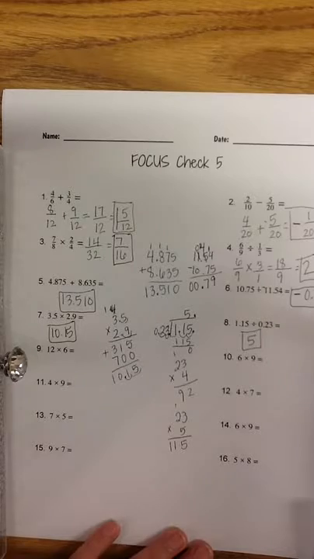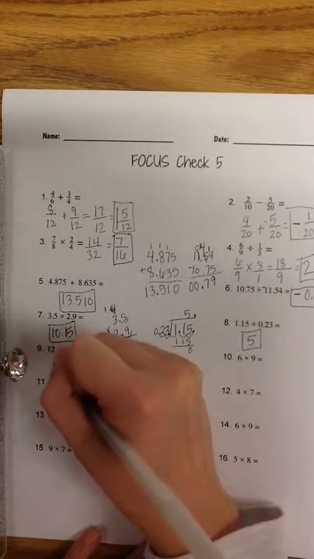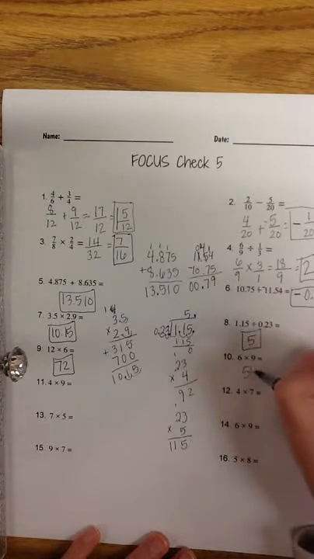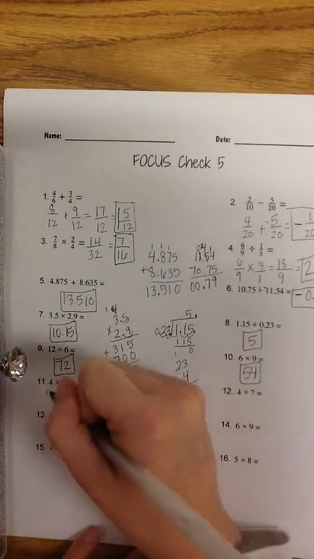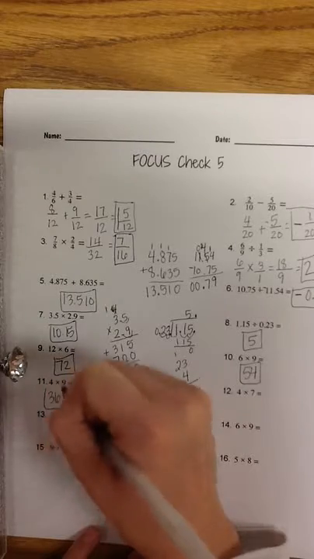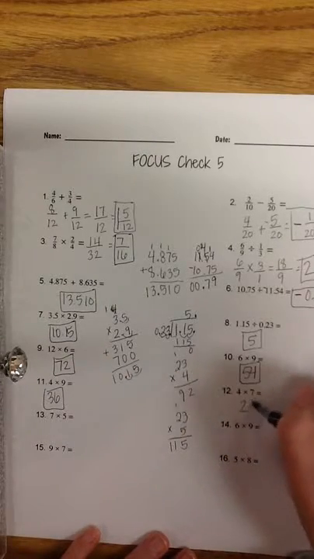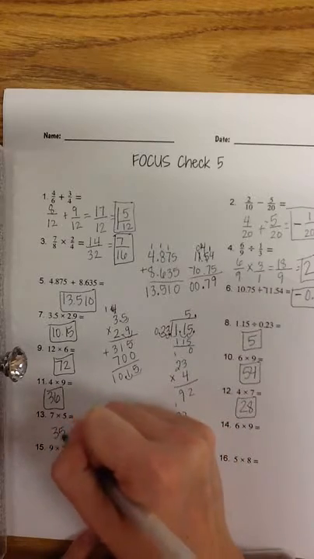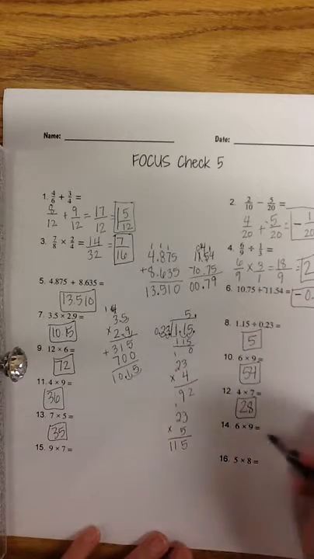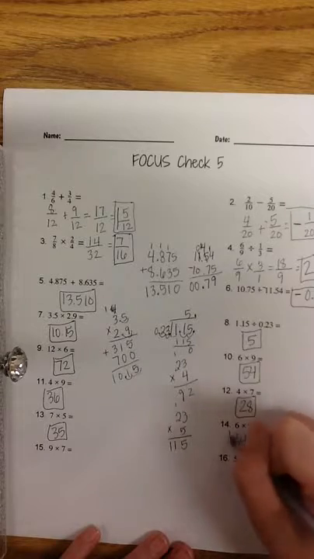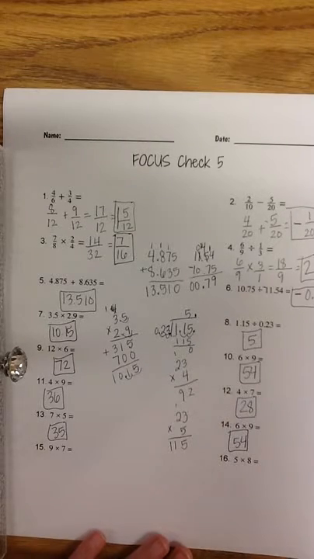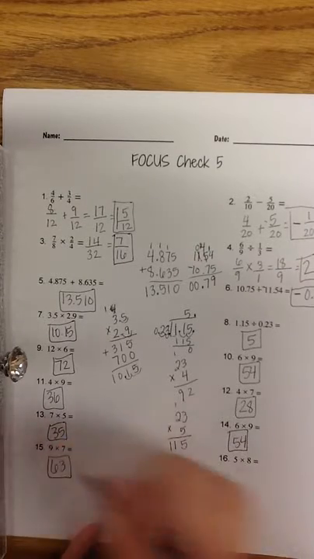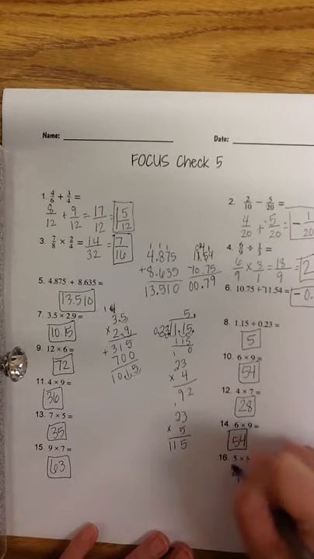All right, now to the multiplication problem. So 12 times 6 is 72. 6 times 9 is 54. 4 times 9 is 36. 4 times 7 is 28. 7 times 5 is 35. 6 times 9 is, again, 54. I know I gave you that one twice. 7 times 9 is 63. 5 times 8 is 40.